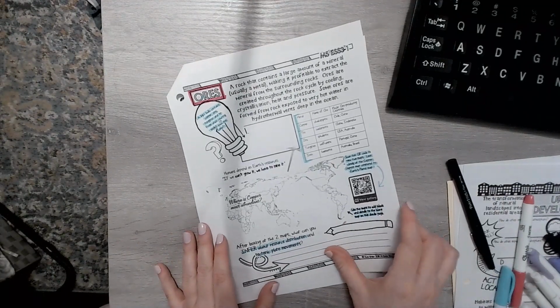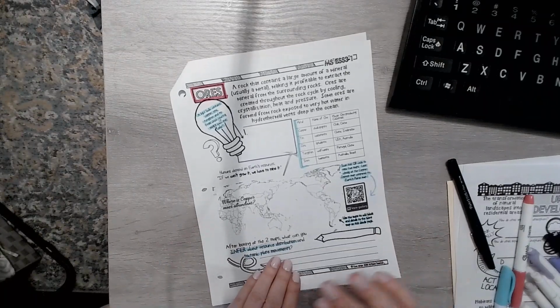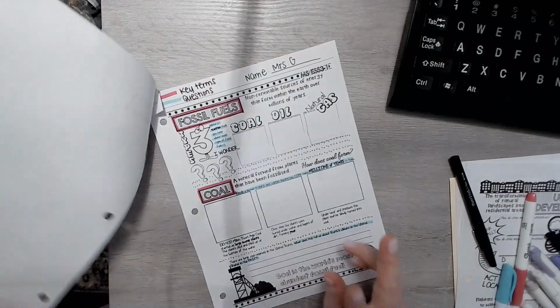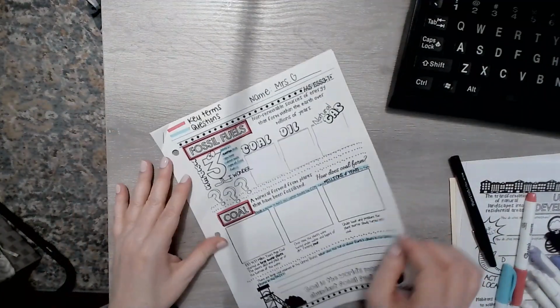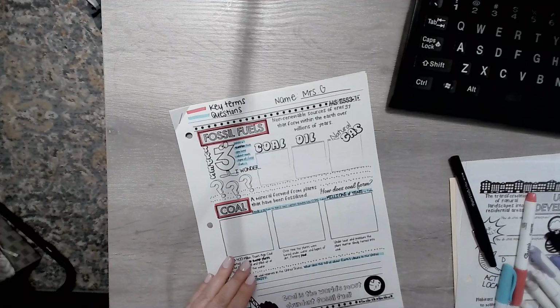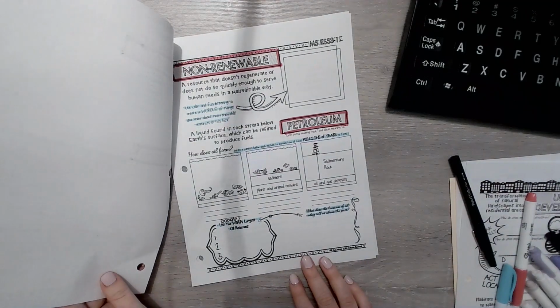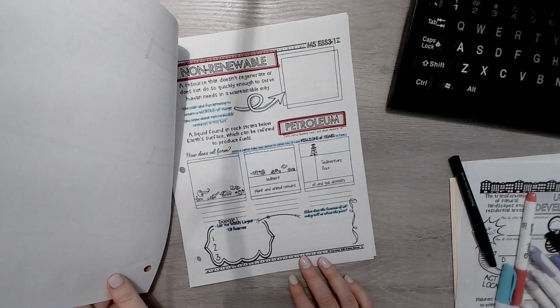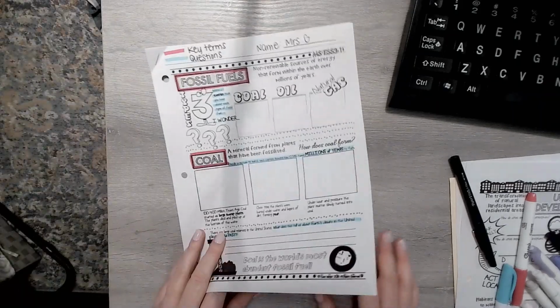So all of that is just the key terms. You need to highlight your definitions and you need to answer all the questions. Plus, add a little bit of color. There's not a whole lot that you truly can color, but you can make it pretty.